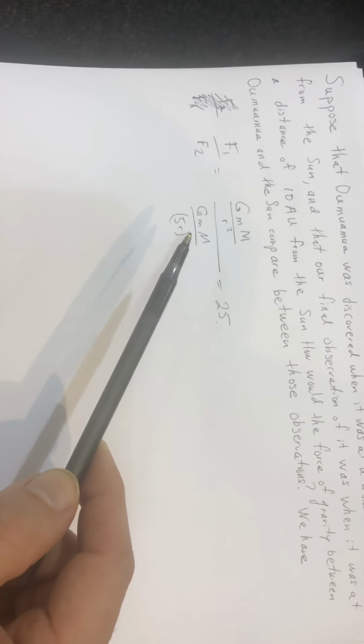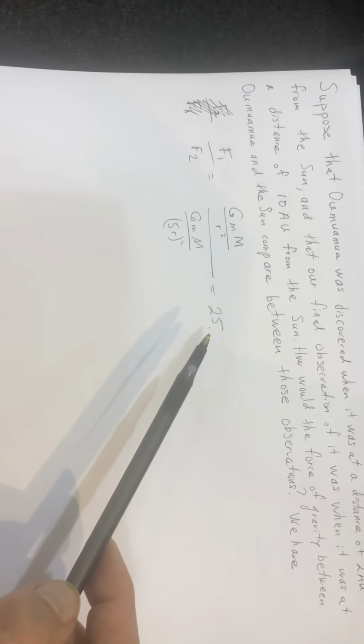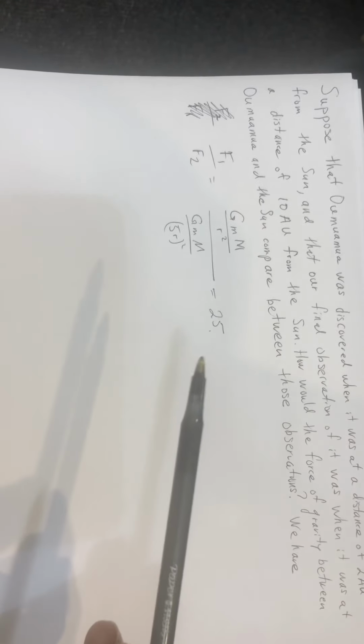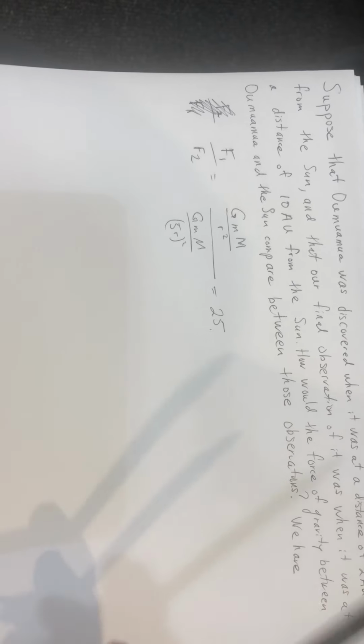It's like for radius. Anyway, this simplifies to 25. So we could say that the force of gravity during the first observation is 25 times that during the second observation.